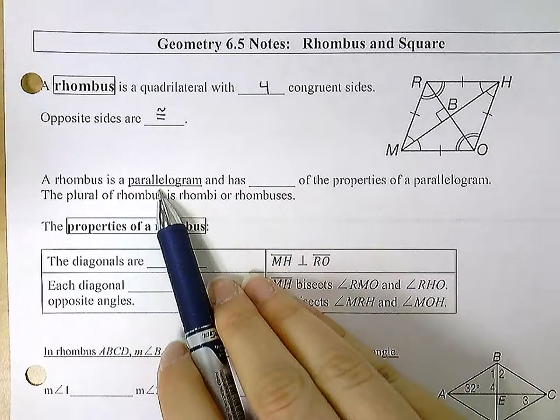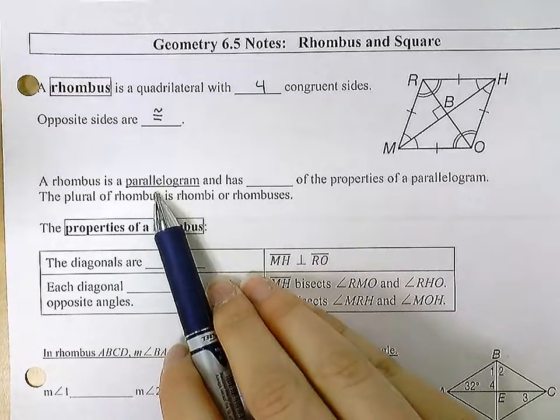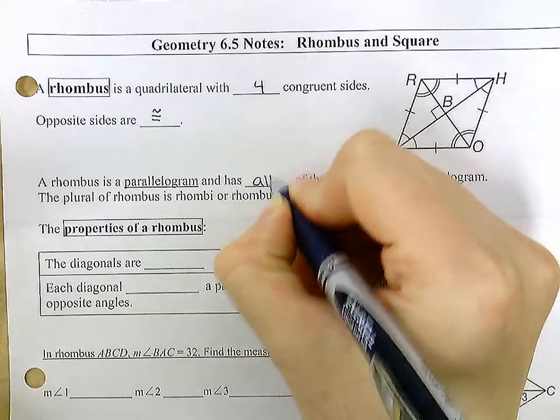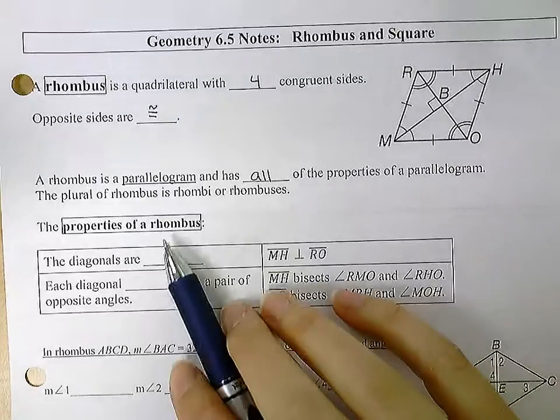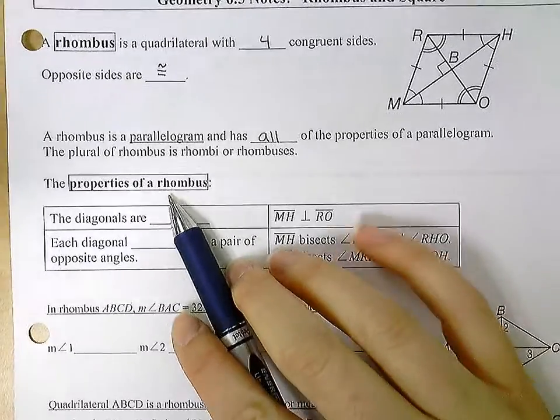So it is a parallelogram and has all the properties of a parallelogram. Okay, so all those properties: your opposite sides parallel, opposite sides congruent, opposite angles congruent, and diagonals bisecting each other. All those properties apply to a rhombus as well. Now there are some additional properties of a rhombus.